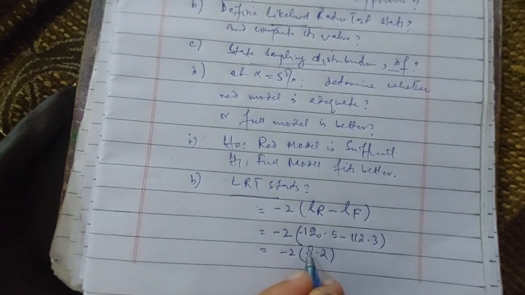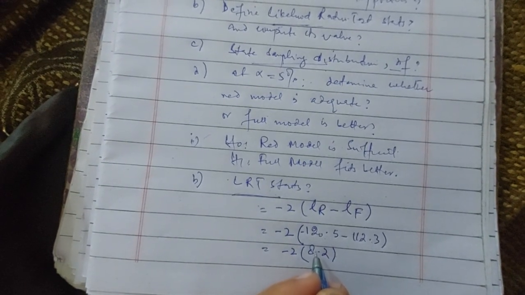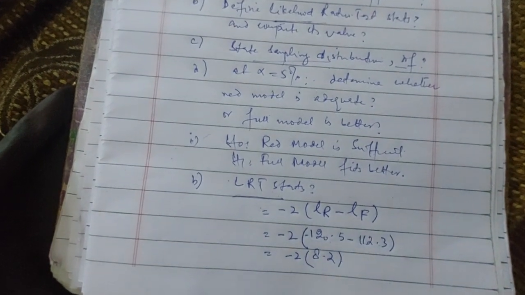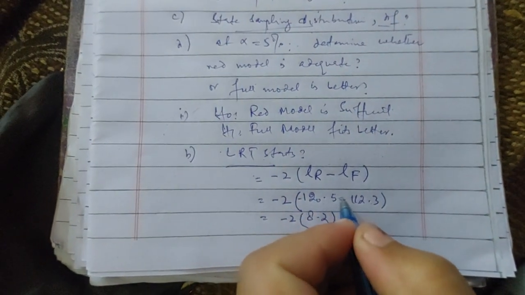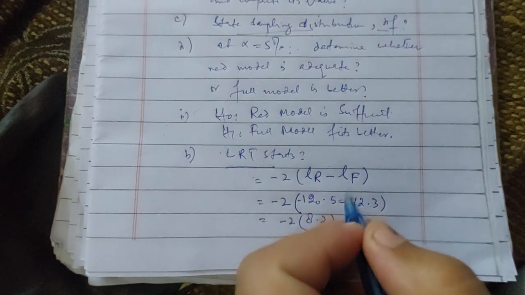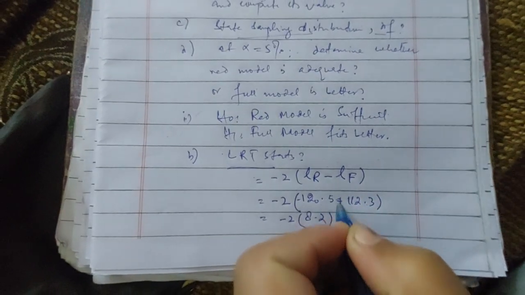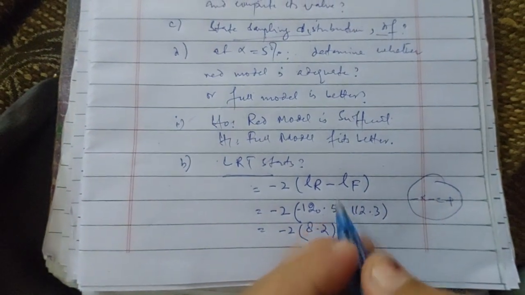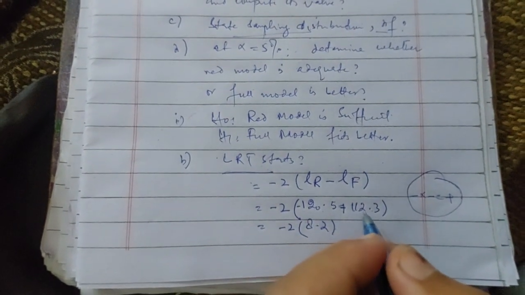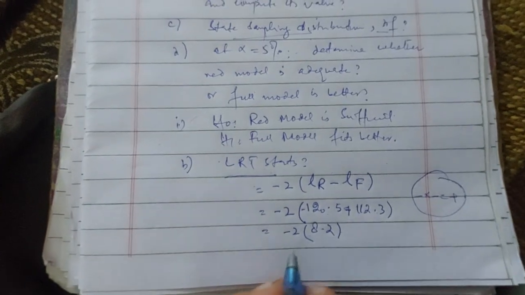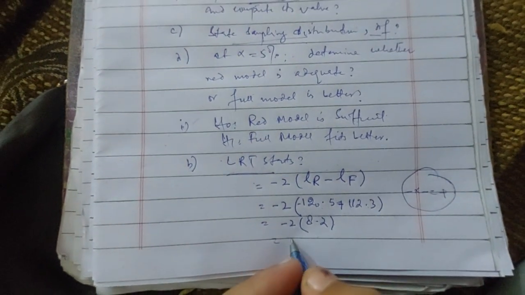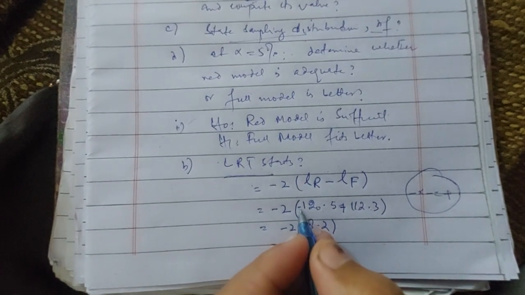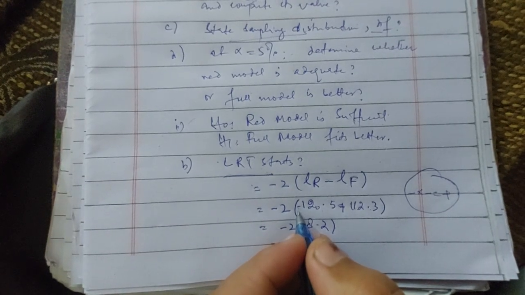This value is minus, and the LF value is also minus, so minus multiplied by minus becomes plus. Minus 120.5 plus 112.3 gives minus 8.2, because the minus 120.5 is bigger and has the minus sign.